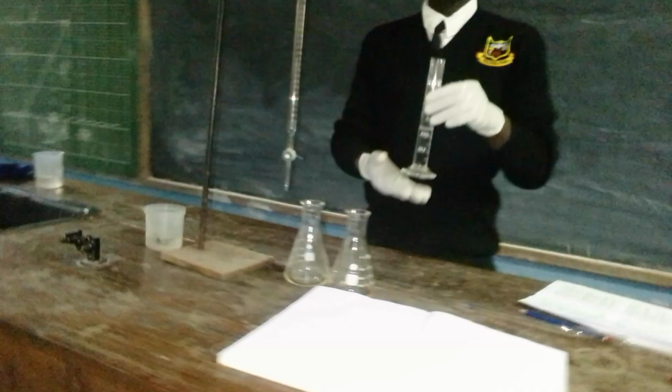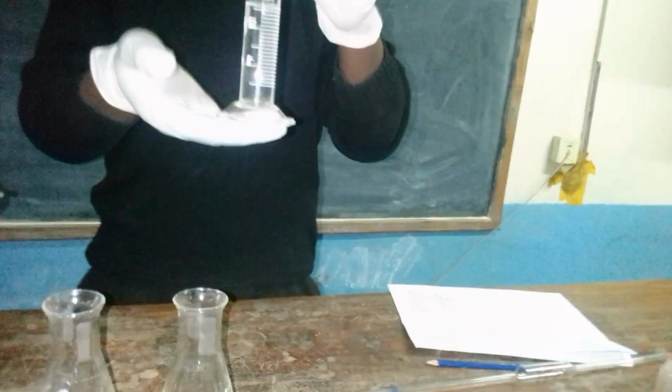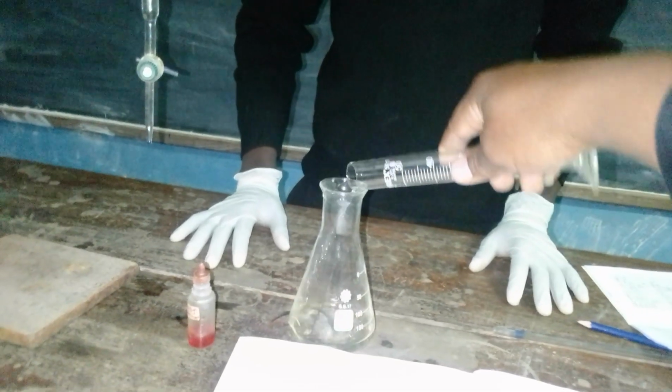So in this case, we are just going to do as per the procedure. Now, Alan has taken 25 cubic centimeters here. He has pipetted using a pipette, and then he's transferring it into a very clean conical flask. This is a conical flask. He's going to add 2 to 3 drops of methyl orange indicator so that we can start the titration process.